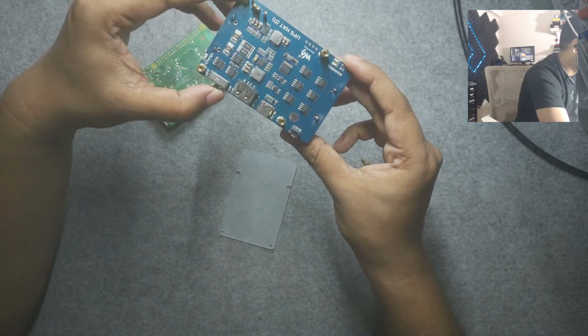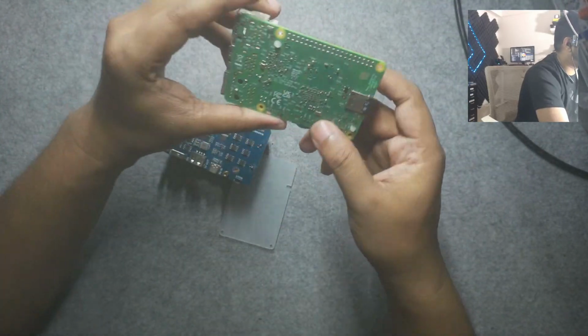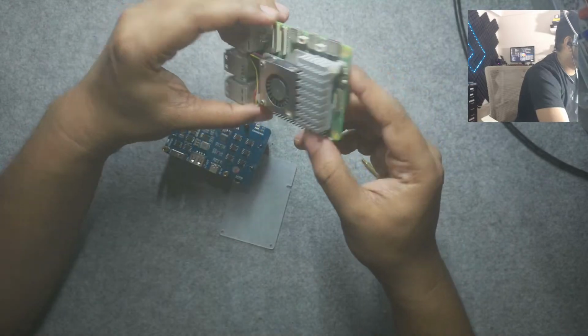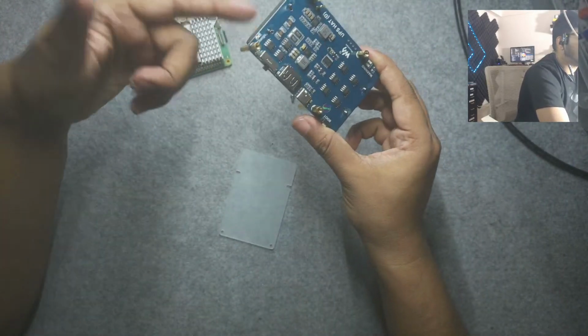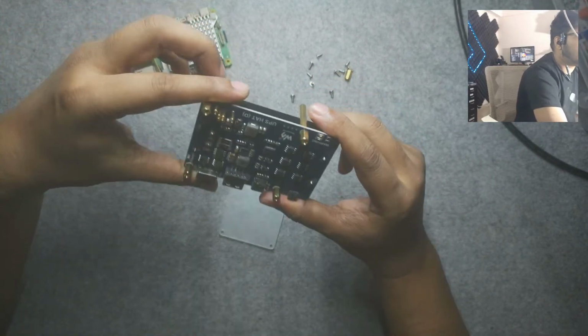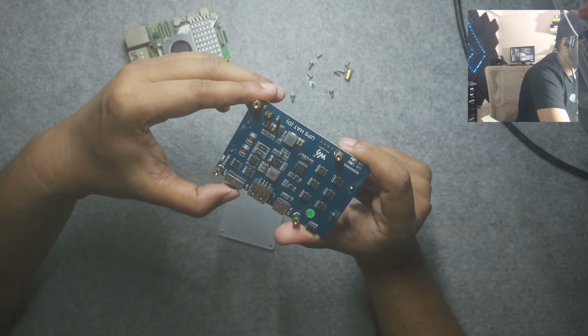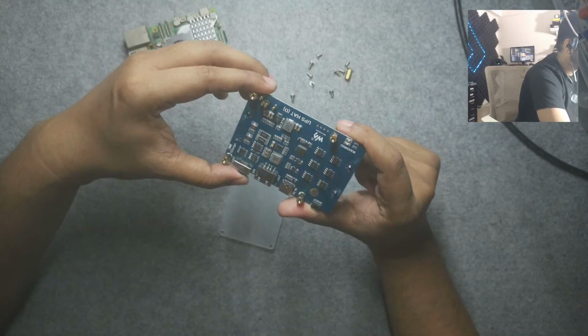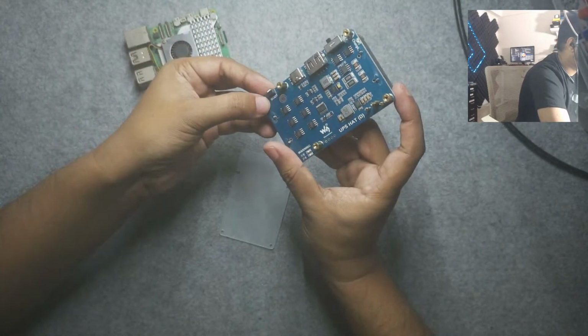On Pi 5 it's not that useful because Pi 5 integrates the power button, but on Pi 4, which it's still compatible with, you would appreciate having a power button, because otherwise pulling the power out and putting it back in is the only option to reboot the Pi. And there's also a boot button here.